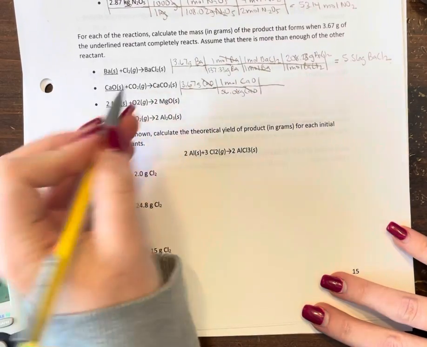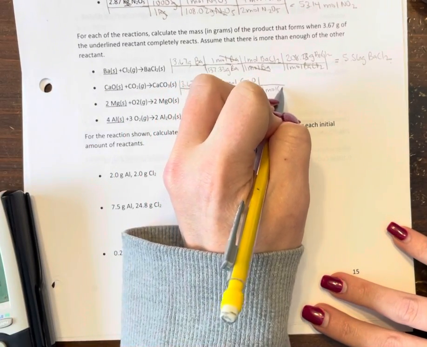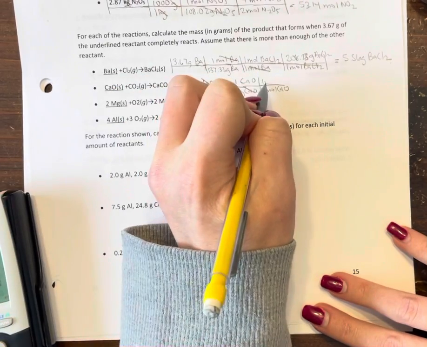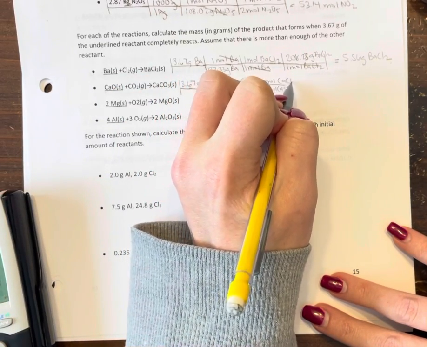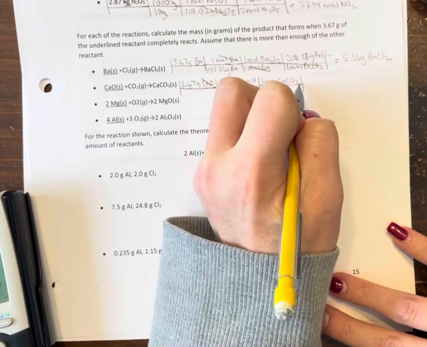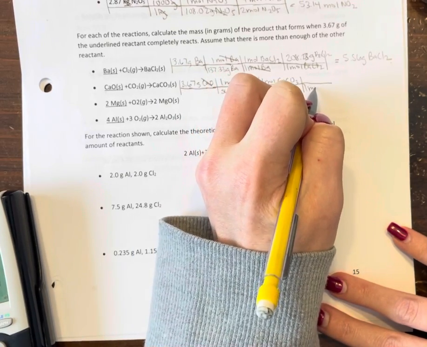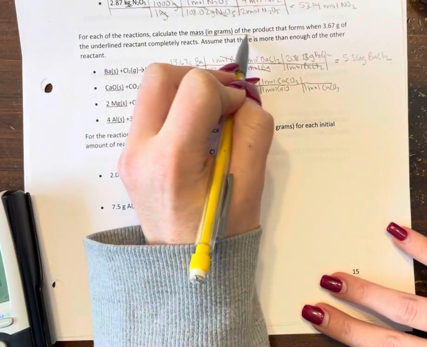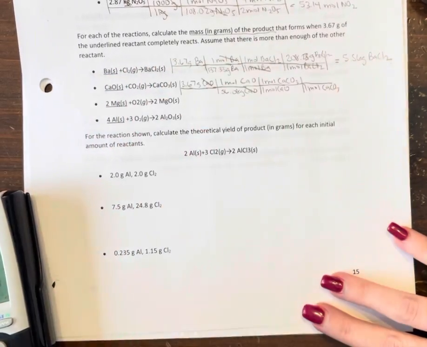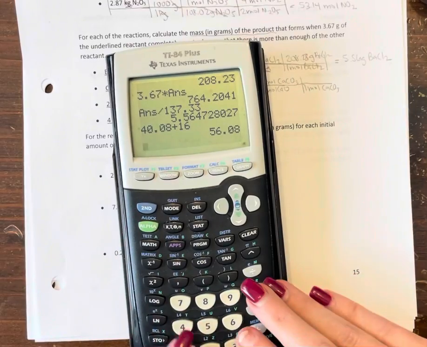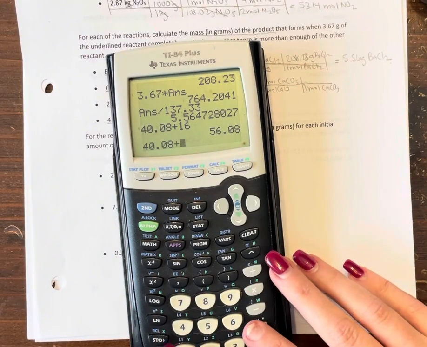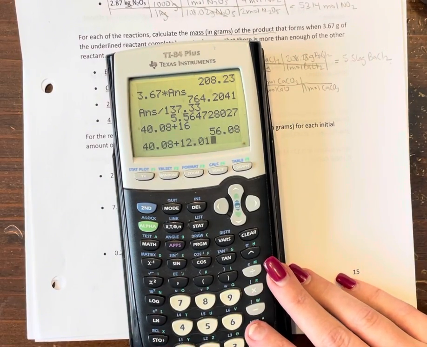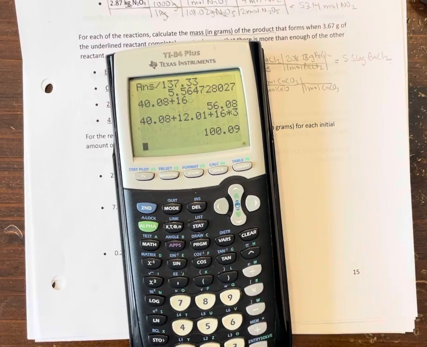Now we know 1 mole CaO, 1 mole CaCO3. Now we need to go back to grams, because that's what it's asking us to find. We want mass in grams of the product. Calcium is 40.08, carbon, 3 oxygens.